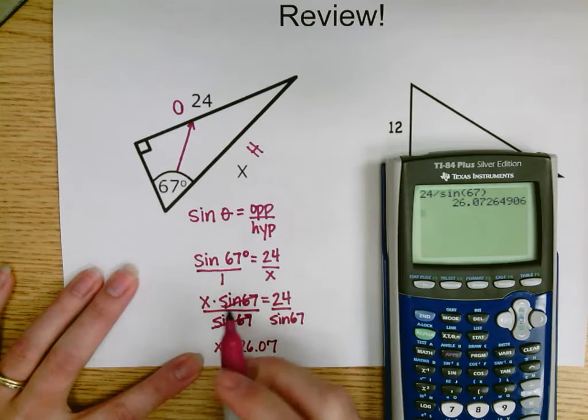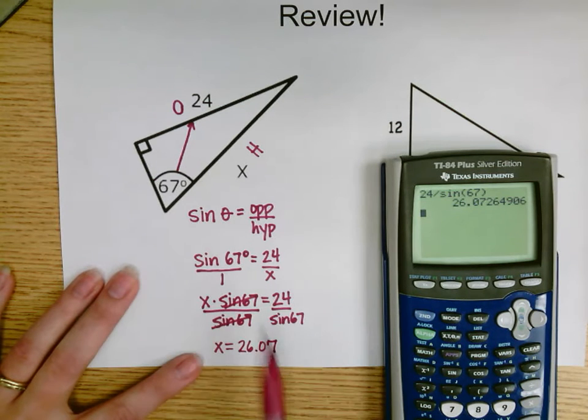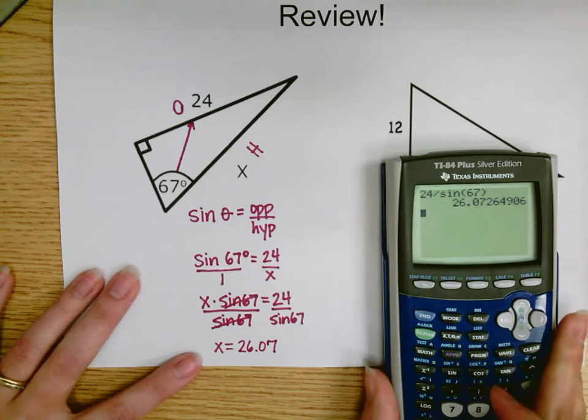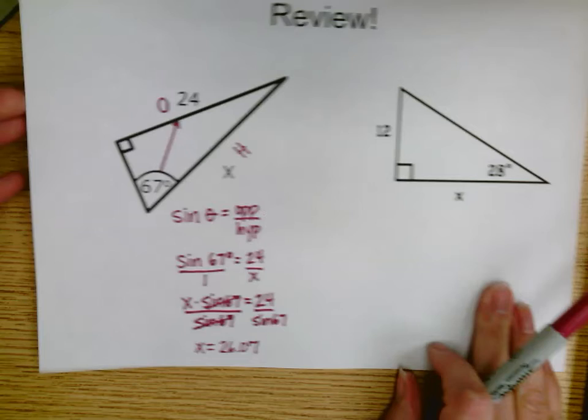Now we don't know what this measurement is. This is a side length, so this is not degrees. So this could be feet, this could be inches. Alright, let's look at the one on the right.